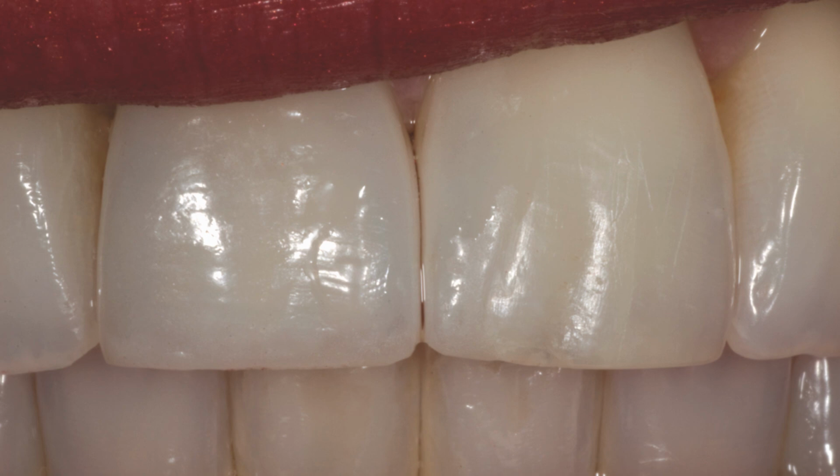The smile view shows that the gum tissue now has filled the gap between the central incisors. Also note that the width of these teeth are the same and the partial veneer's edge is not apparent.